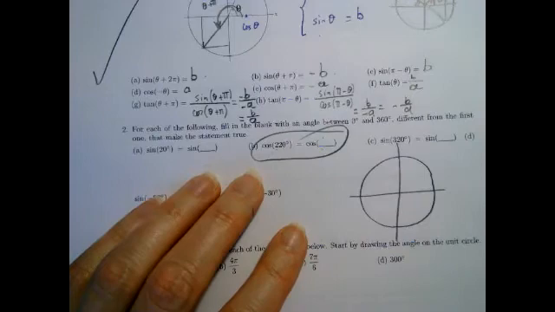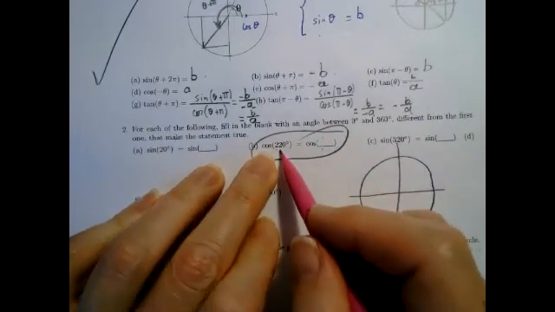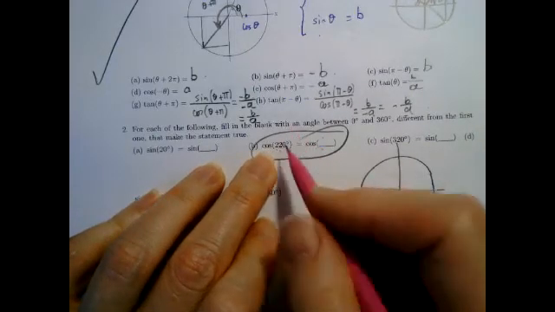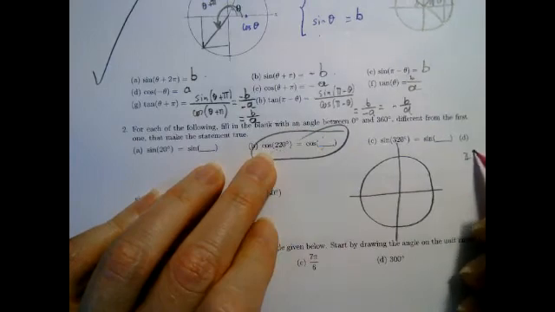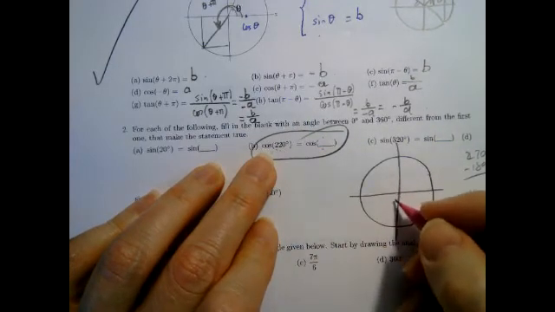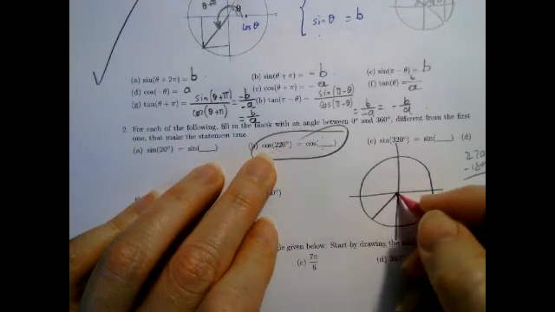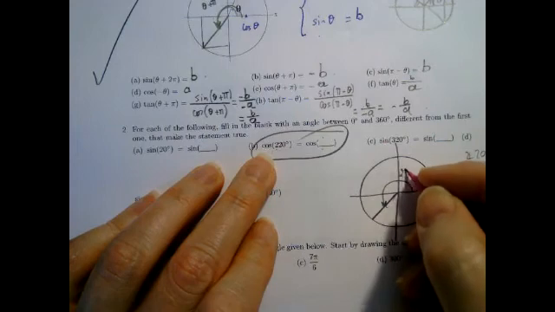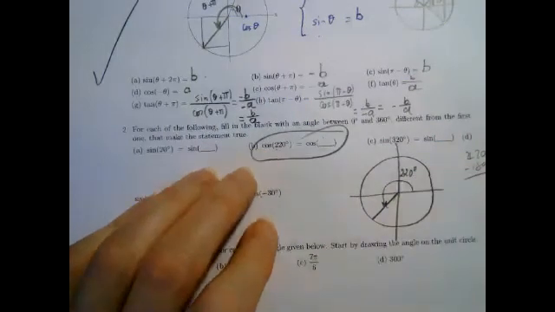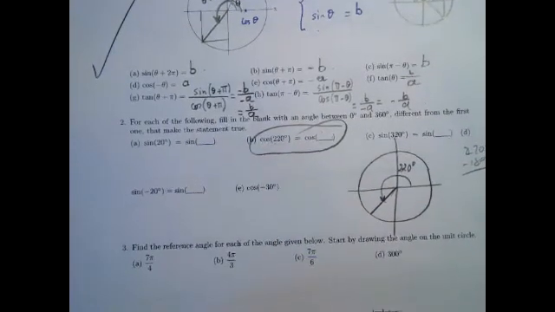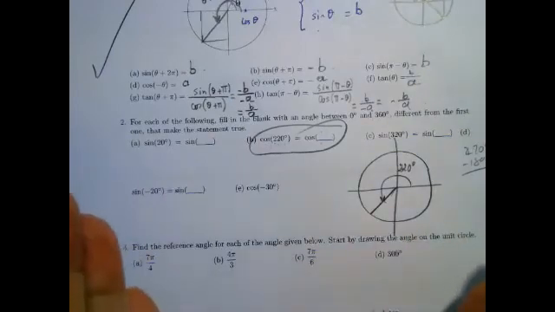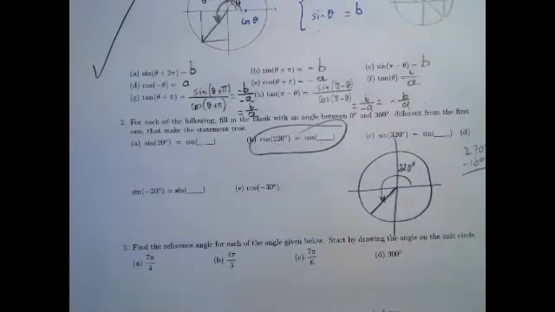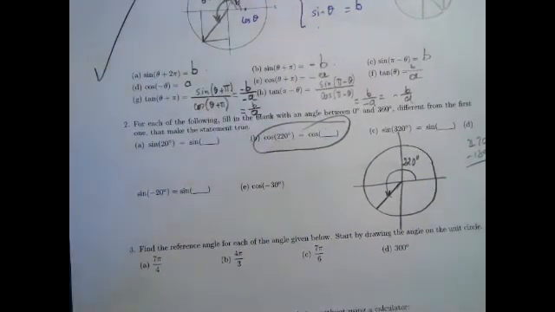So I first draw 220. 220 is 40 degrees away from 180. So this is 40. That's 220. I want an angle different from 220 between 0 and 360 that has the same cosine as 220. You get a minute to do it.